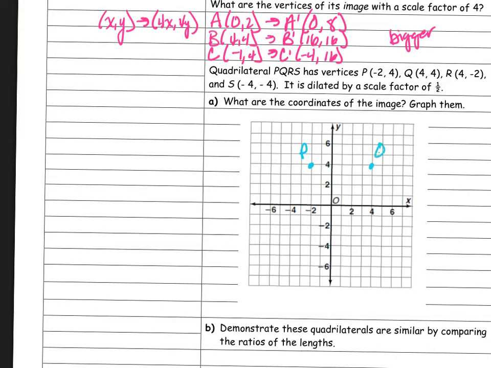So that's Q. And R is (4, -2). And S is (-4, -4). So this is S. So I guess it looks like a little kite here. Beautiful. Okay, so now it wants me to find the coordinates of the image and then graph them.